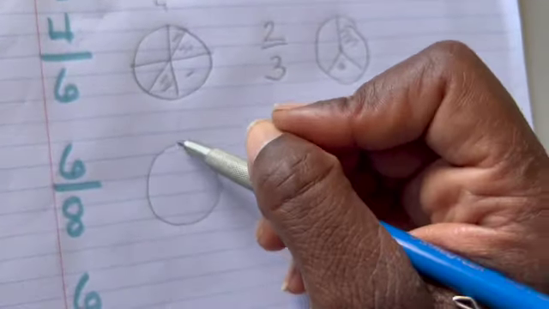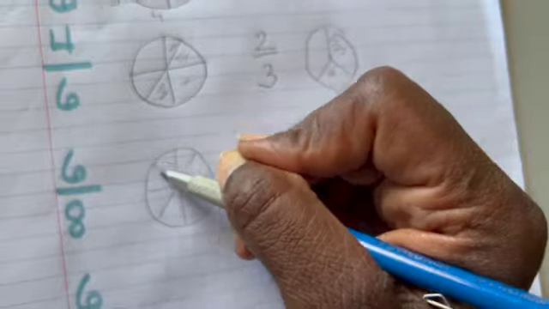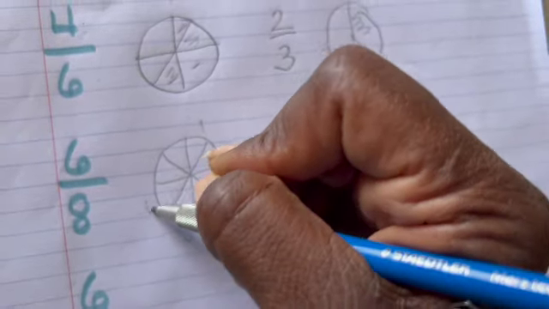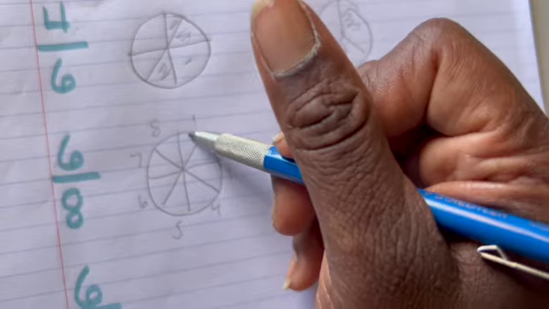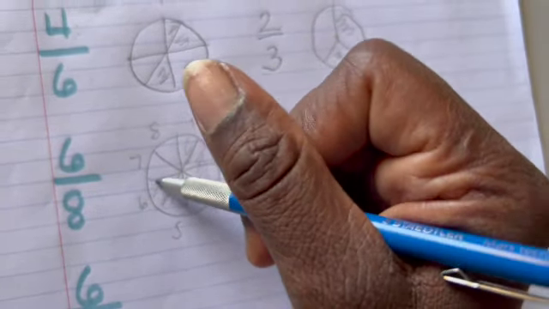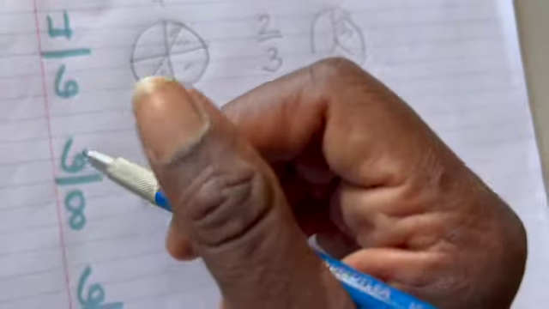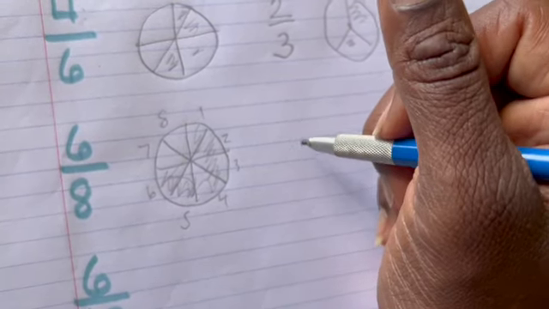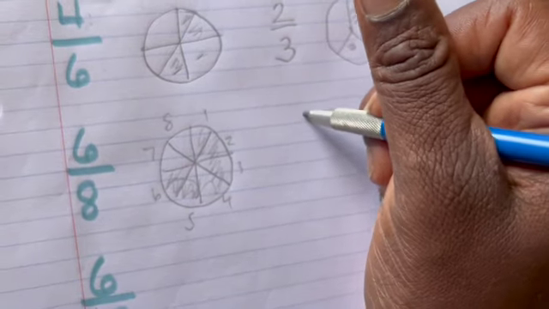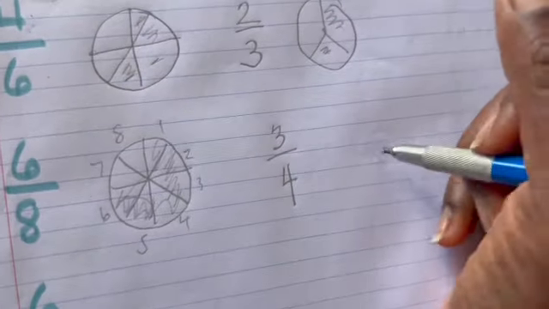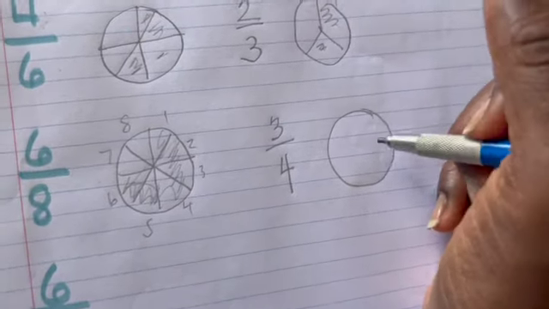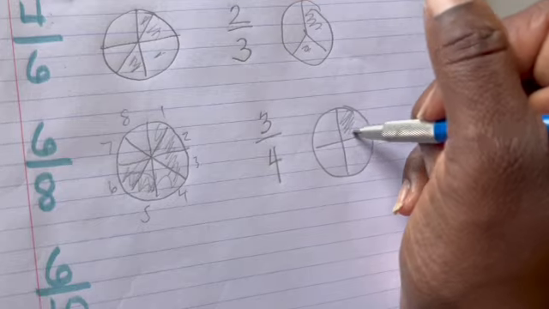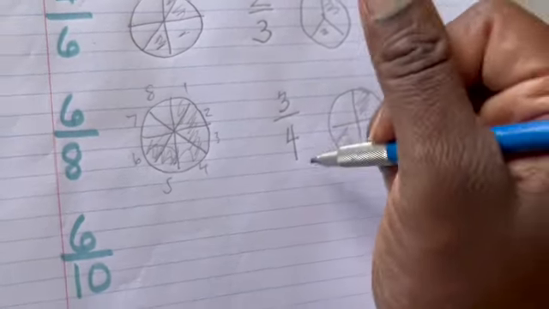A whole, but broken up into 8 pieces. We know that's 1, 2, 3, 4, 5, 6, 7, and 8, and so 6 of those pieces are shaded in. But we know that we can reduce it. So 6/8 reduces to 3/4. And if we were to draw a picture, it would be like this: 1, 2, and 3. So it would be 3/4.